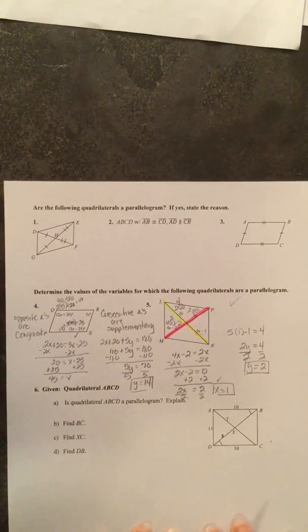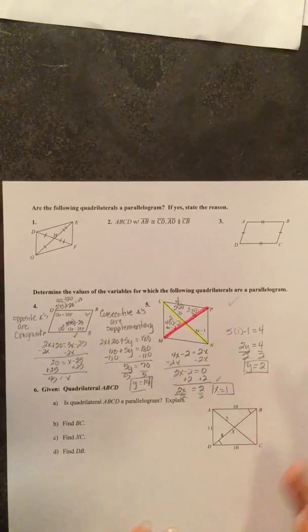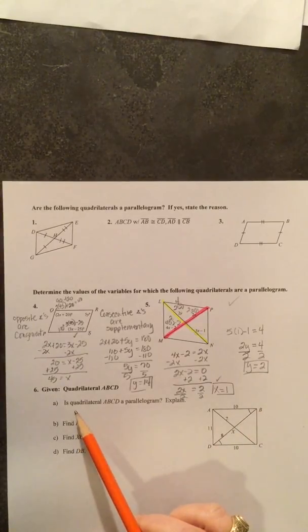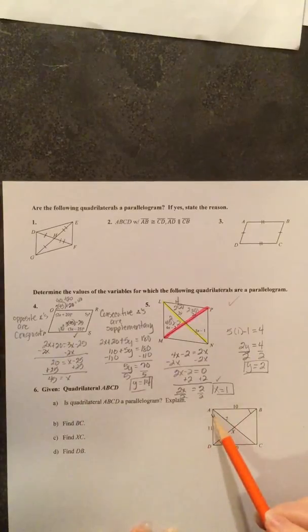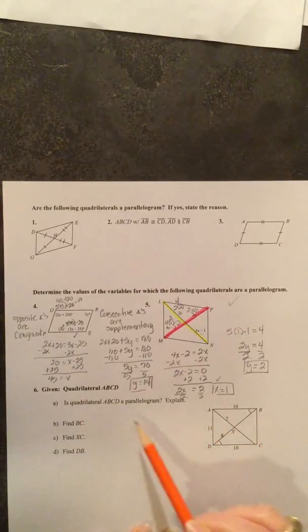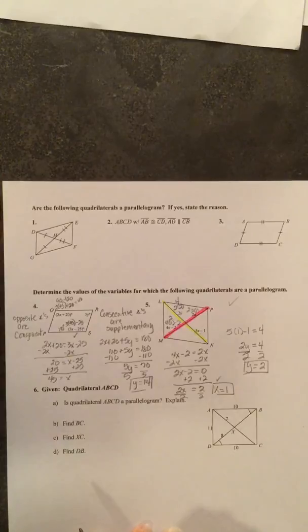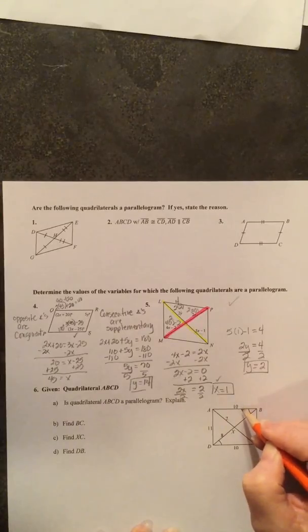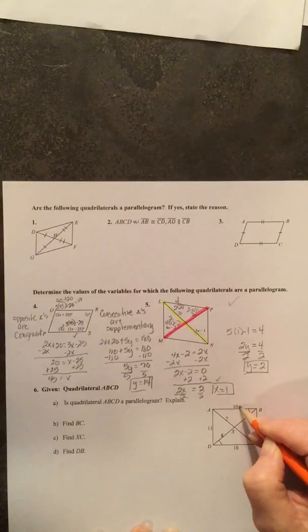All right, number 6 is our last figure here, and I think it's kind of a doozy, so let's take a look. We're given quadrilateral ABCD, and they want to know if it's a parallelogram. We need to explain. So let's see what we've got. We have a few theorems that we can use that'll help us in this journey. And we're also going to have to recall some old information. All right, so here we go.